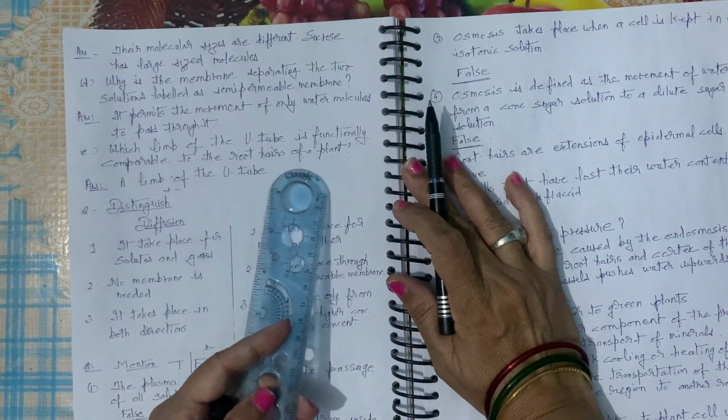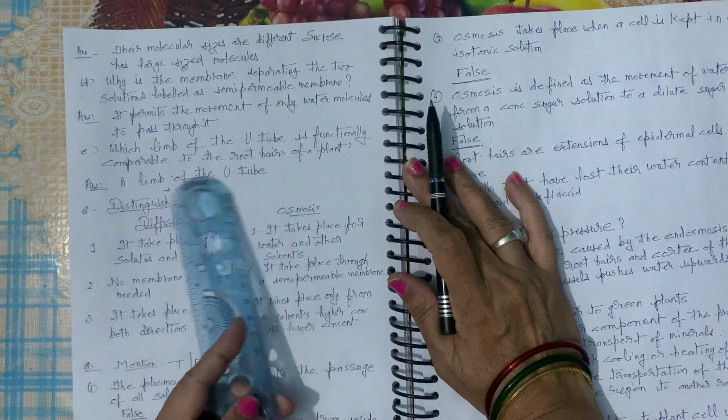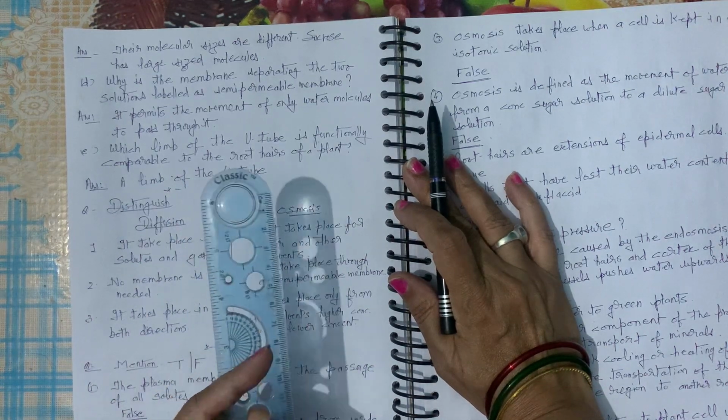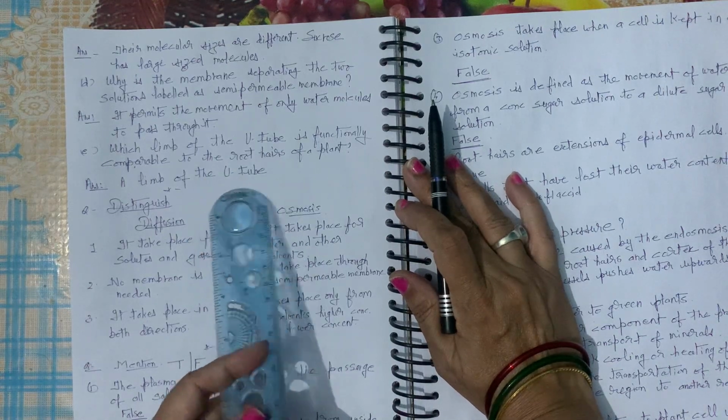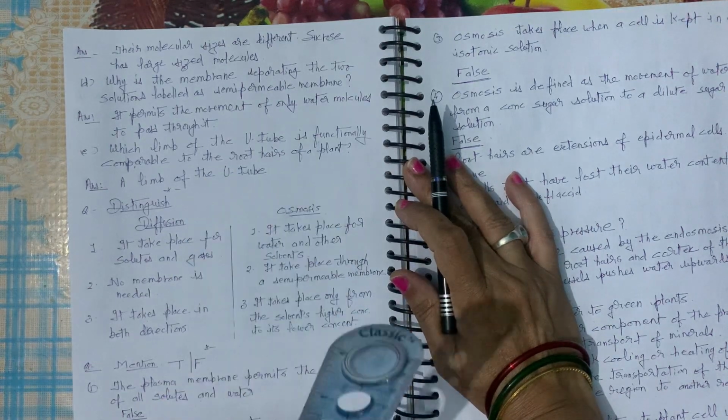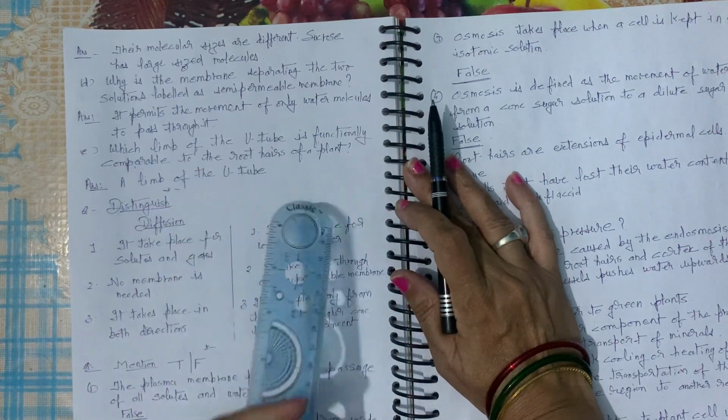Which limb of the U-tube is functionally compared to the root hairs of the plant? A limb of the U-tube. Because here it has the water outside, and from there the water goes through the U-tube and is exerted over to the other side.